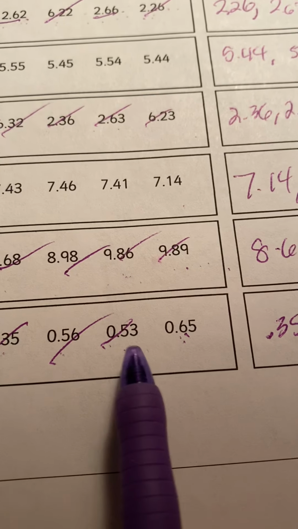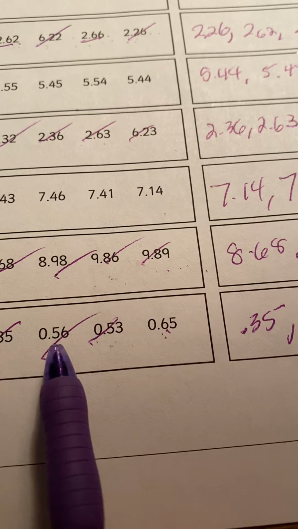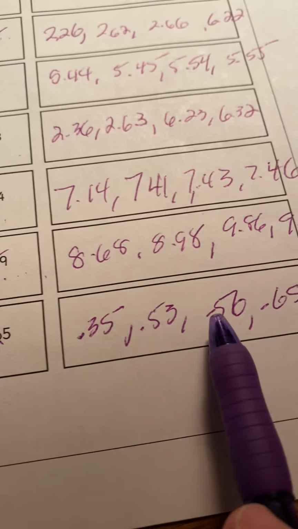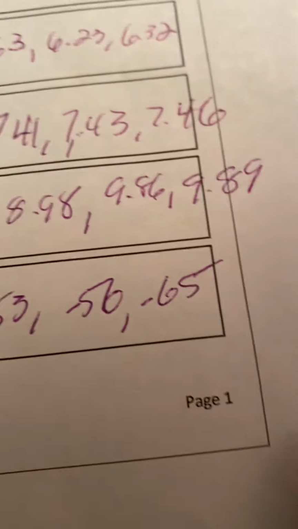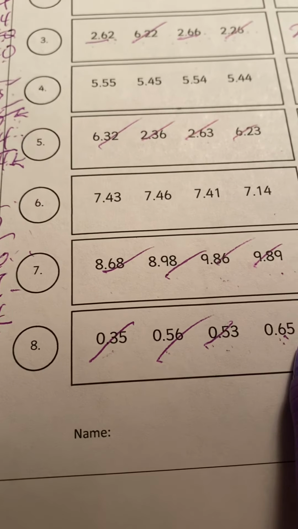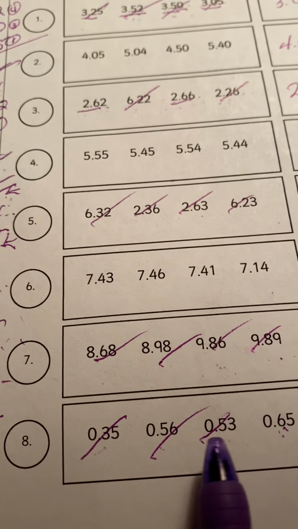Then I've got a 5 and a 5, but I've got to look out to the hundredths because the 5s are the same. So I have 5, 6 or 5, 3. So 5, 3 is going to come next, then 5, 6, and that only leaves my 0.65 for my last one, and he's my biggest one. So you might not always have a whole number there to start with. So just always start with the same thing.